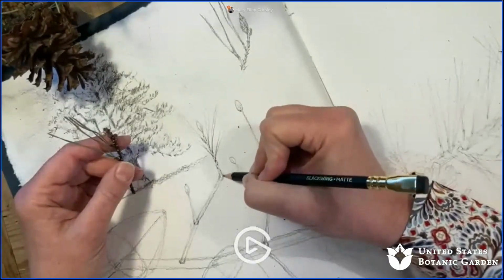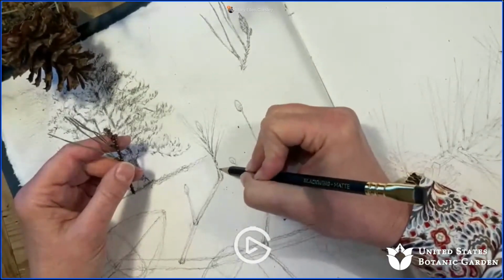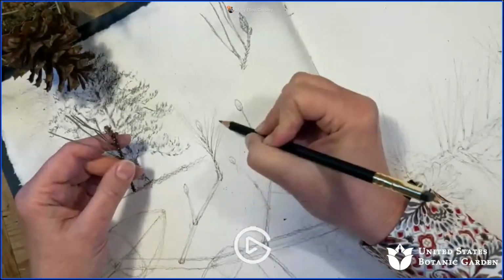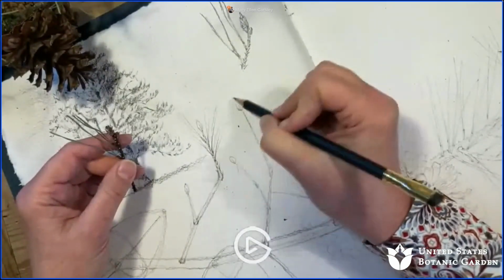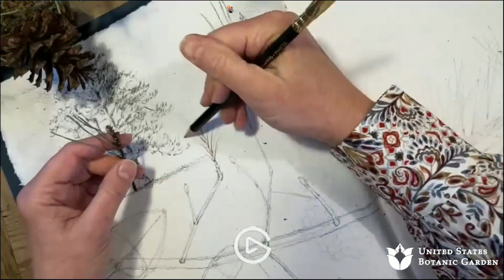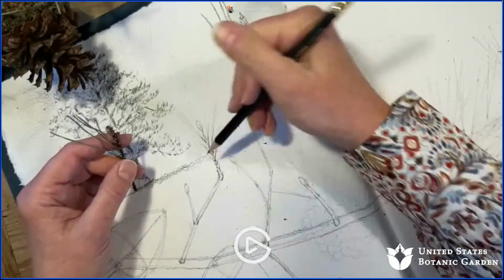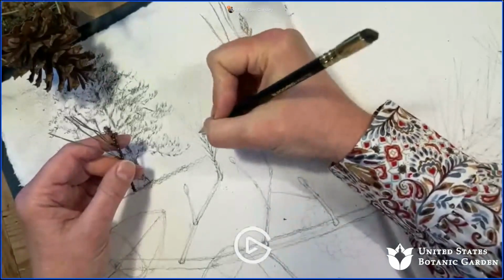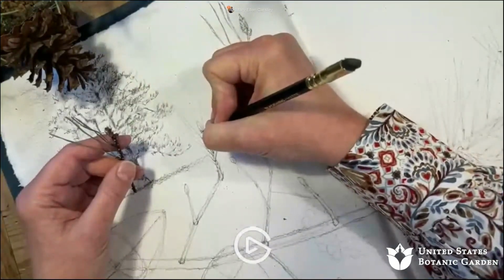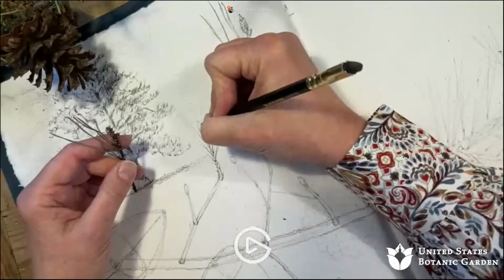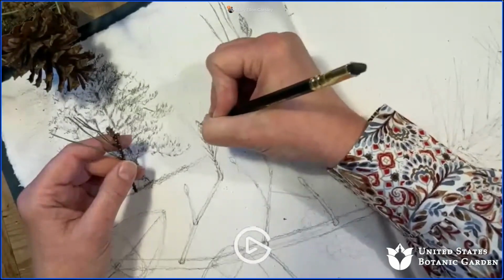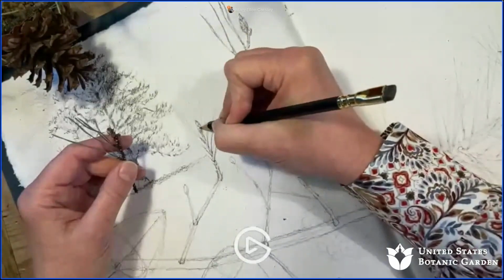And now this is where I'm going to start to smooth out a little in here. When I want to add needles in the back, I'll make them a little bit lighter. And then again, I'm going to add that bit of texture to that little terminus.